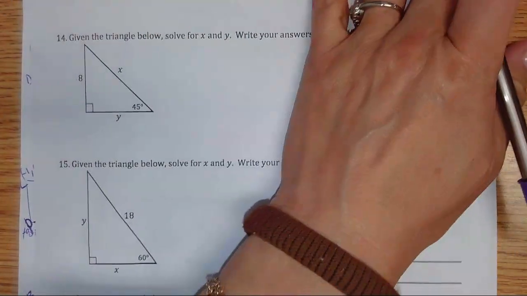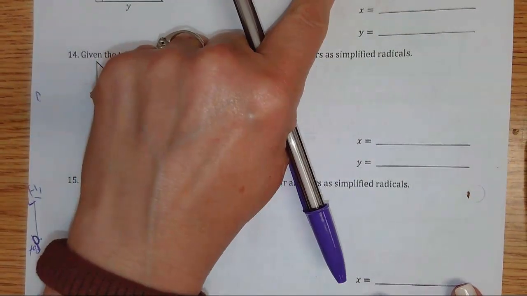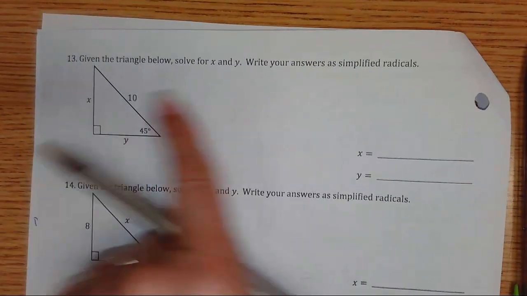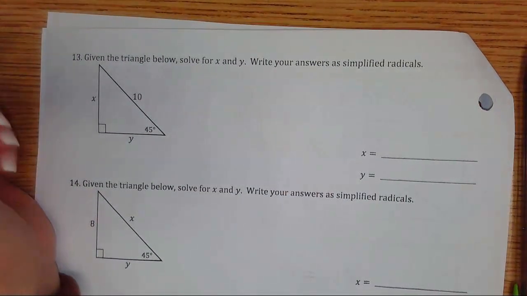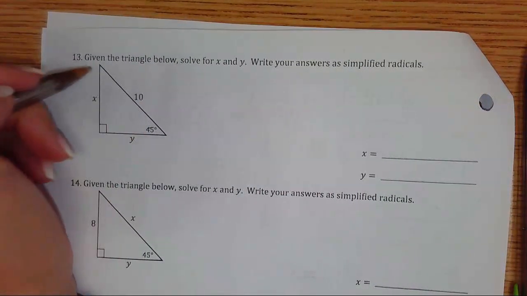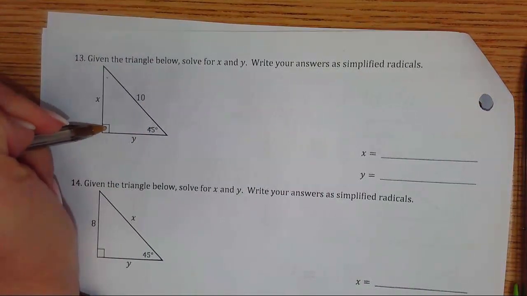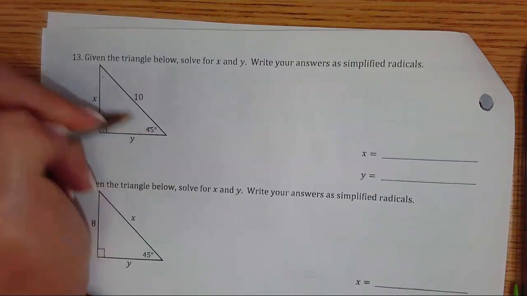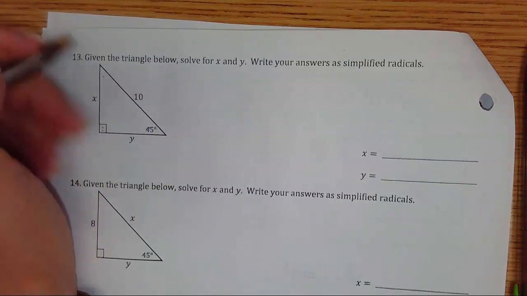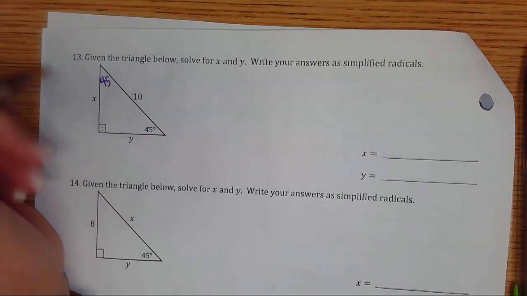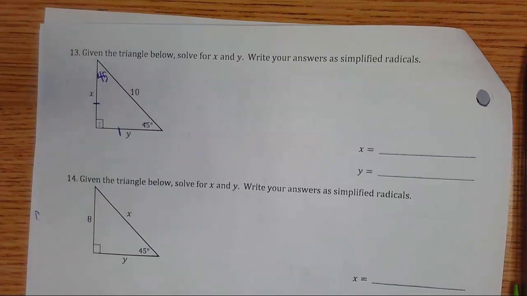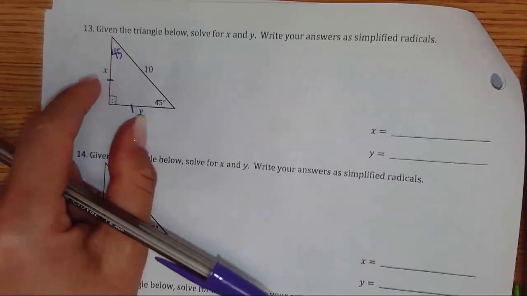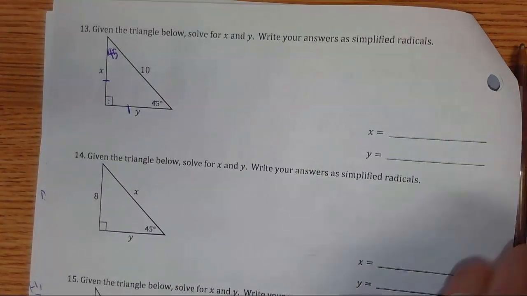This says, given the triangle below, solve for x and y. Write your answer as simplified radicals. So this is a 45, 45, 90 triangle, right? And you could figure that out because you could add these, knowing that they have to sum to 180, and that this would have to be 45. Okay, so that means since these base angles are equal, these sides are equal.